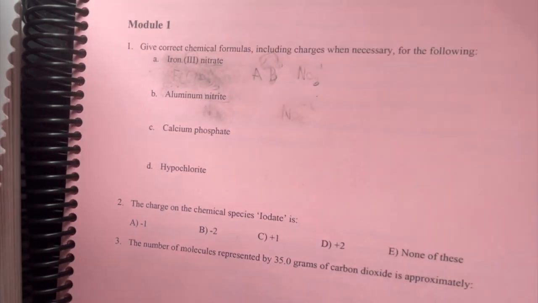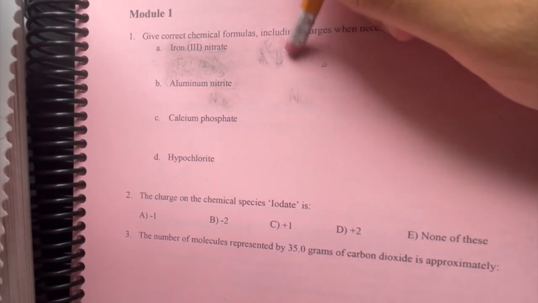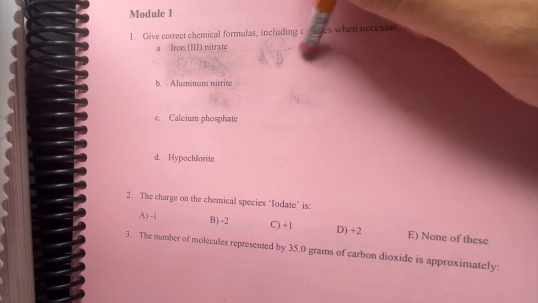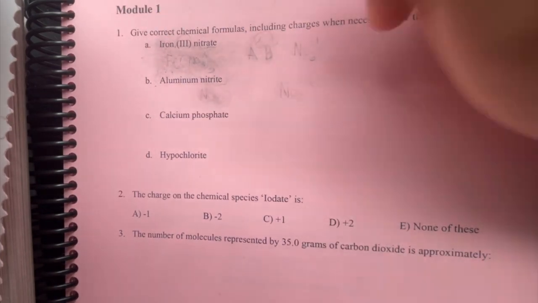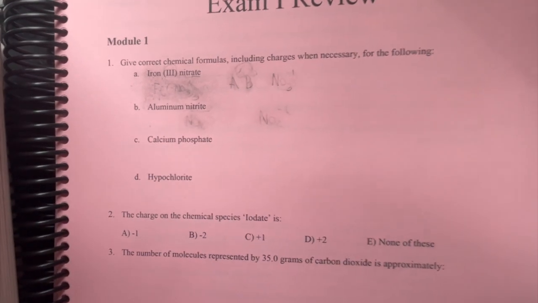I apologize for the marks here. It's taking me multiple tries to get this video right without me stuttering so much. But anyways, let me fix it.